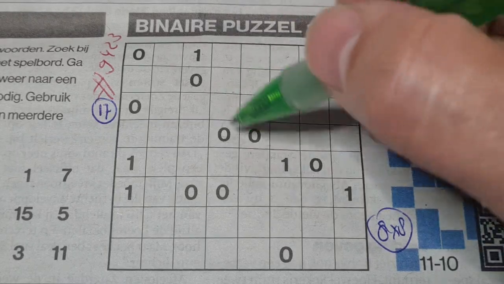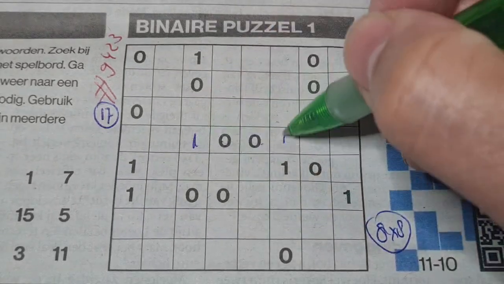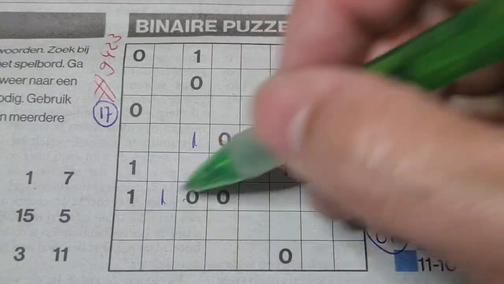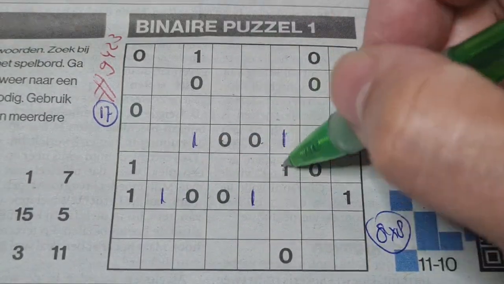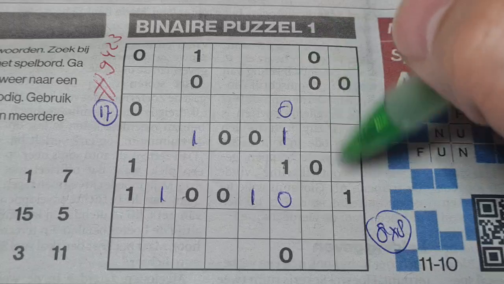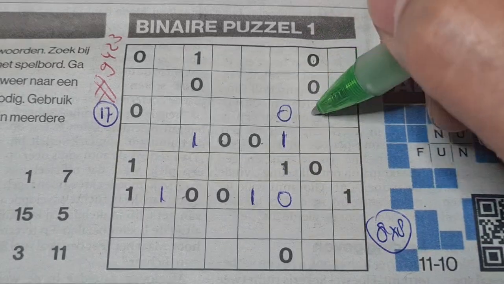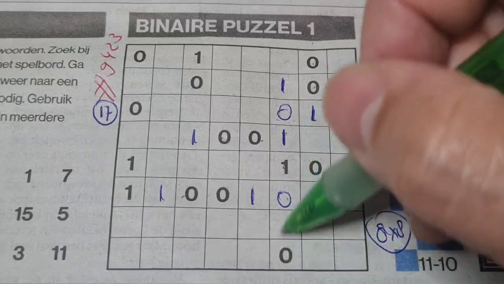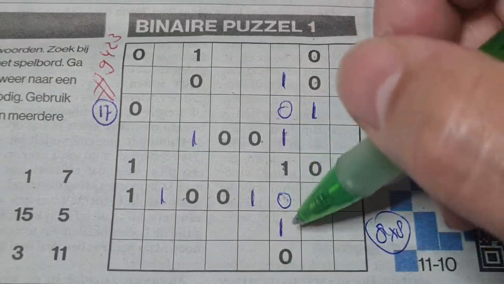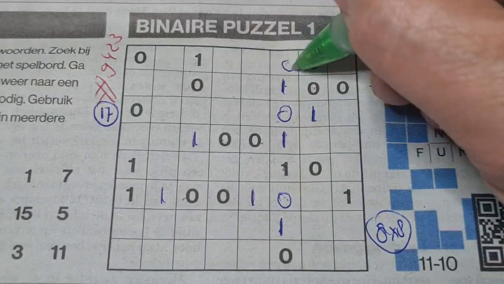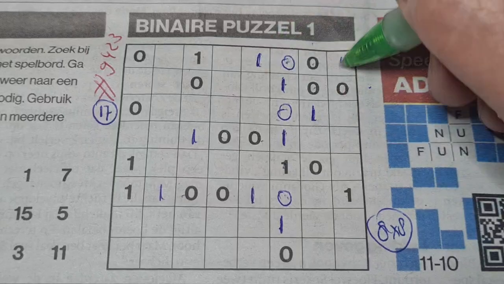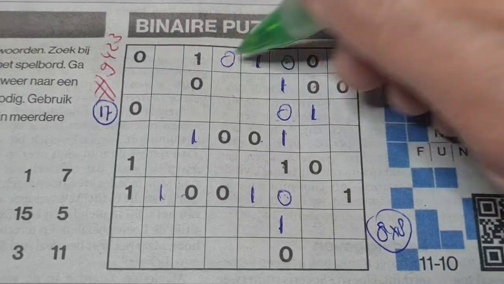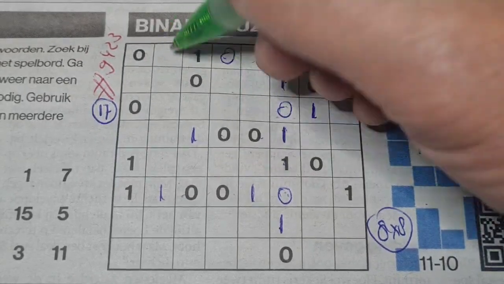Let me start with the double O's, here one, there one. Double ones, here no, there no. Double O's, here one, there one. Double O's, here one, there one. Between the O's comes a 1. 4 O's, 4 ones we have here. So the rest are O's. Double O's, here one, there one. Between the ones comes an O. 4 O's we have here. So the rest are ones.